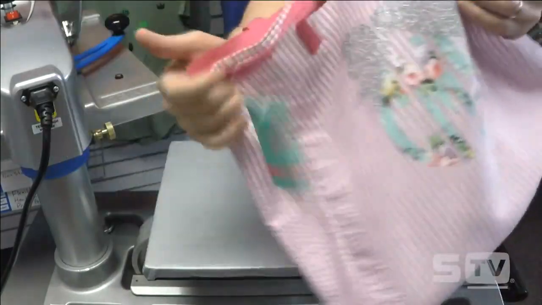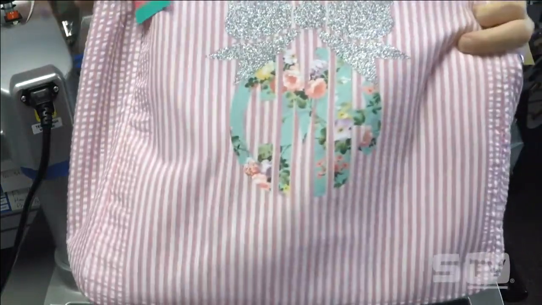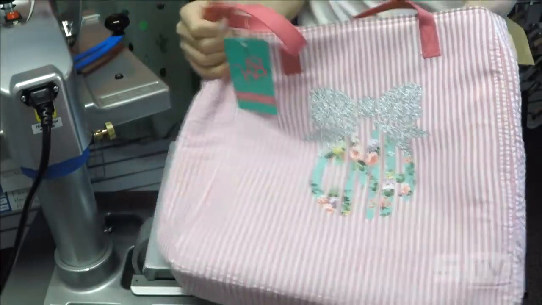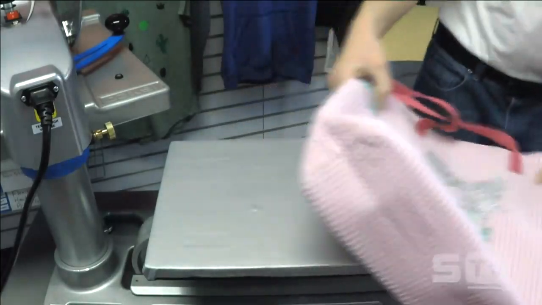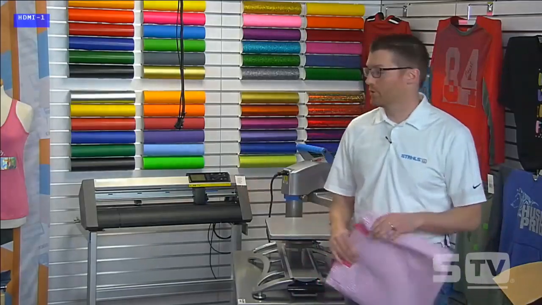But if it's a heat transfer vinyl, you can always do the quick press and you can sort of see the finished result. This would be a great bag or item to merchandise for spring, once again, from Wholesale Boutique. All right, so we should be working up to 340 degrees.